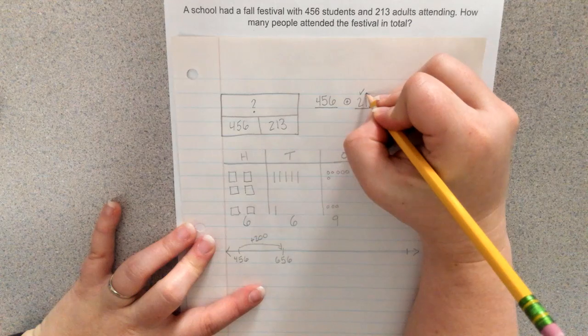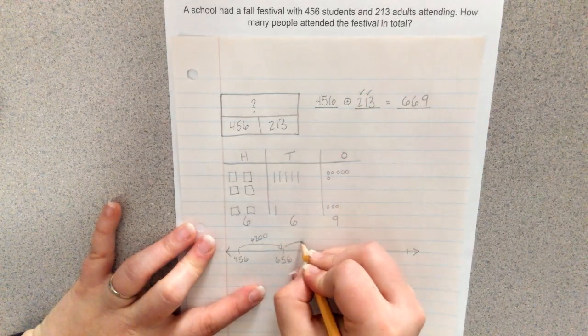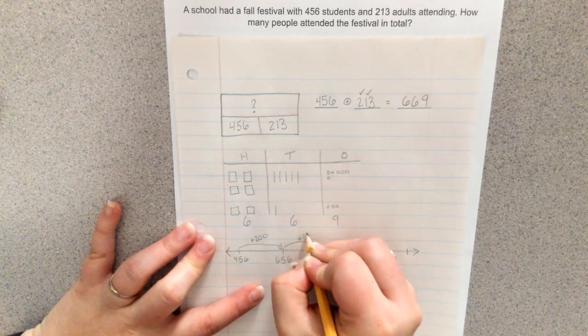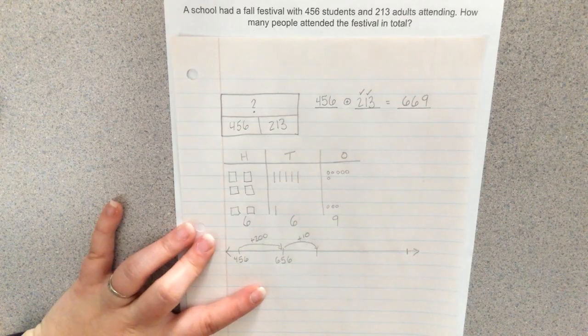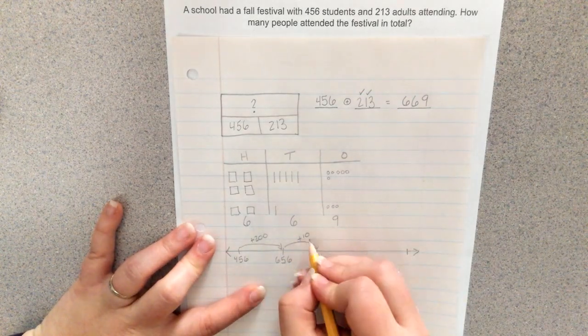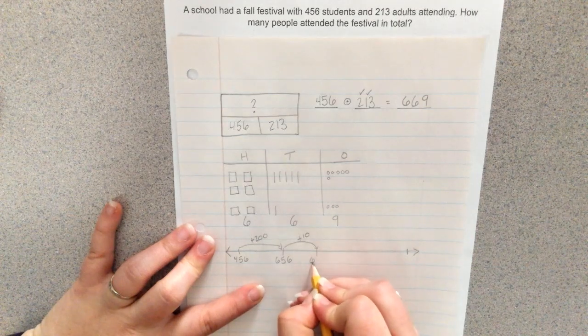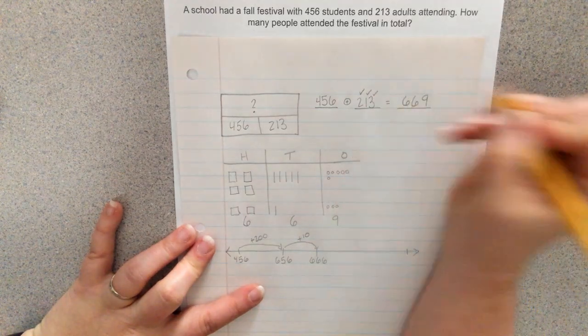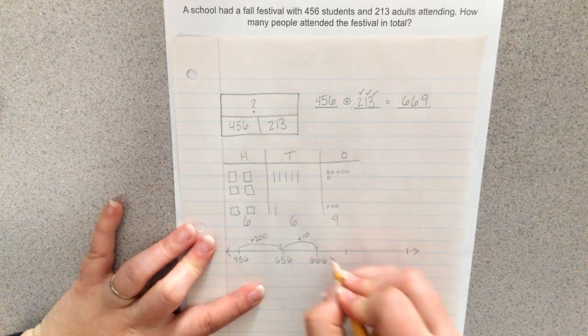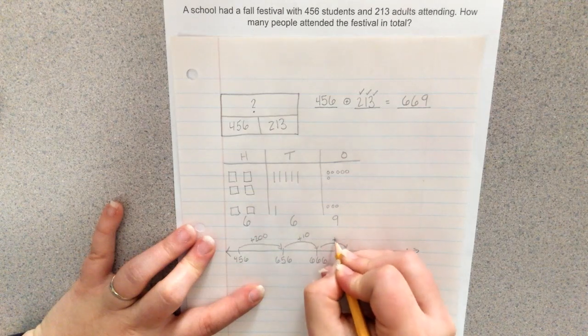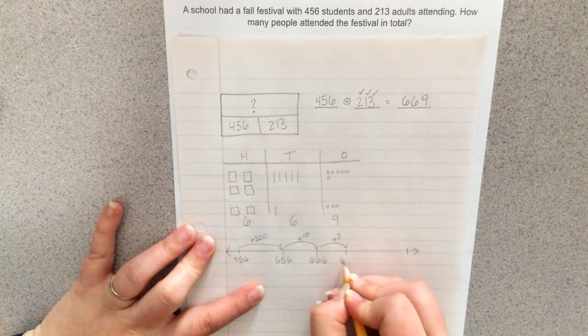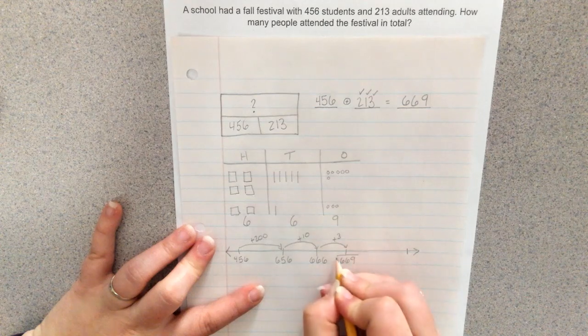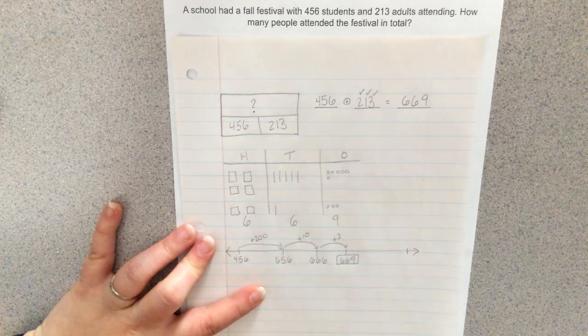Then I'm going to go to the tens place. I only need to add 10. Now, the size of your jumps does not matter when you're adding and subtracting. The thing that does matter is that you're writing what you are adding up top, and then the numbers down below. 666, and then 3 ones. So there too, I also got back to 669.